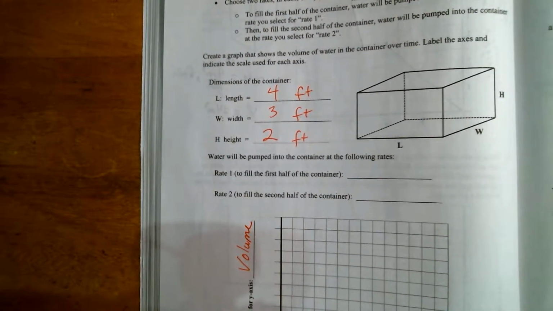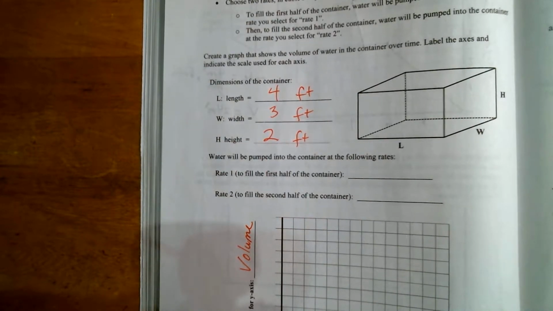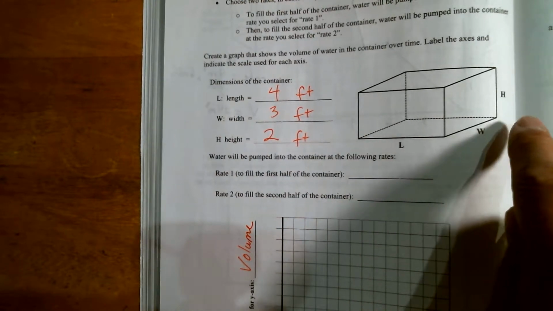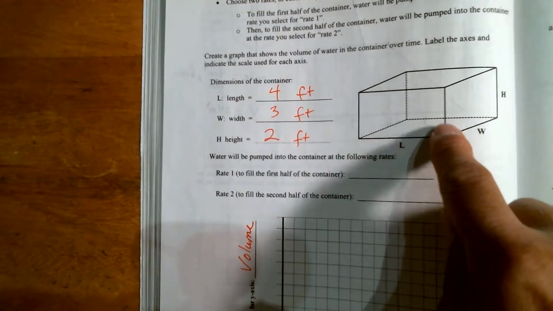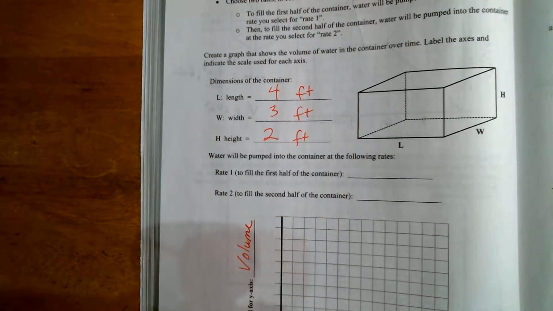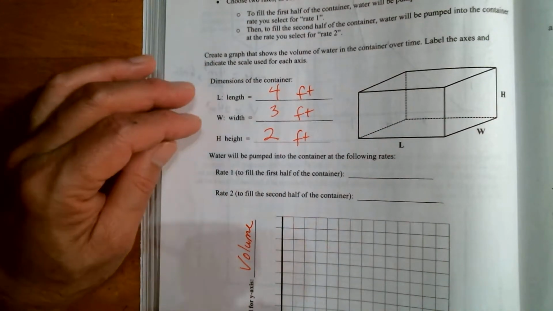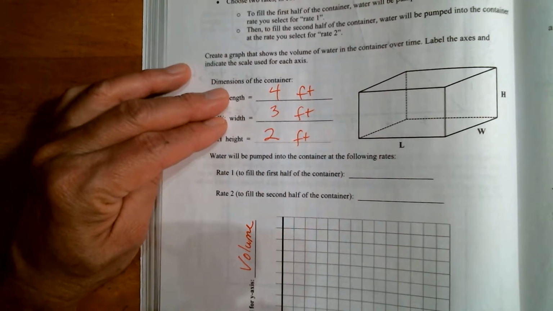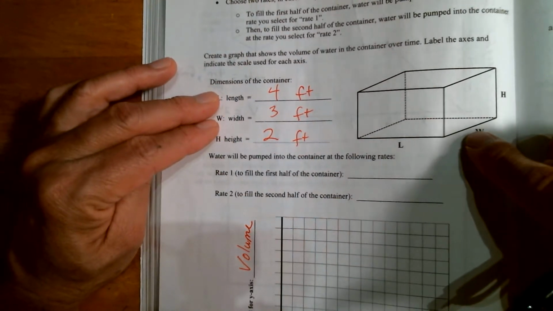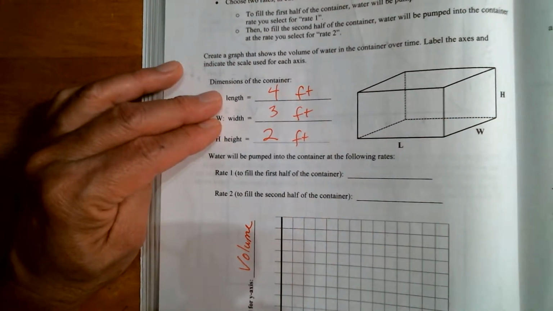Water will be pumped into the container at the following rates. Well, I'm going to try to make it easy for me. Knowing that the height of 1 foot of water, which is half of this length right here, 1 foot of water would be 3 times 4, which is 12 cubic feet. 1 foot of water would be 12 cubic feet.